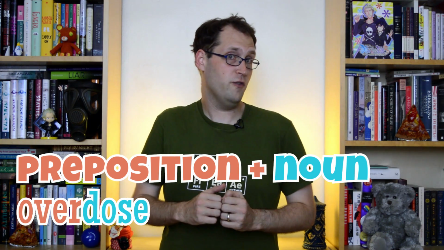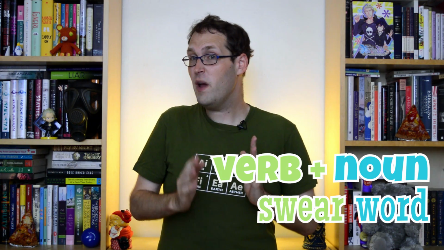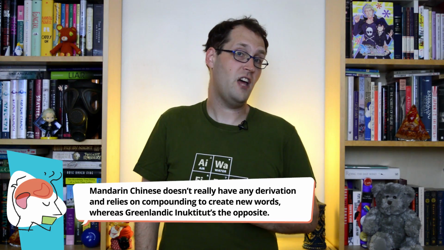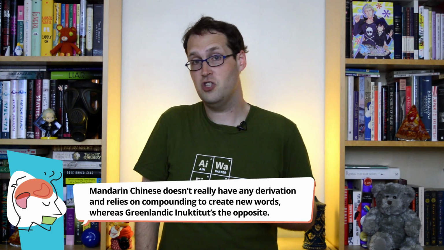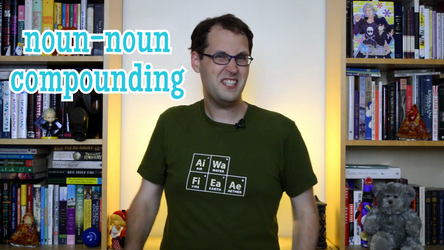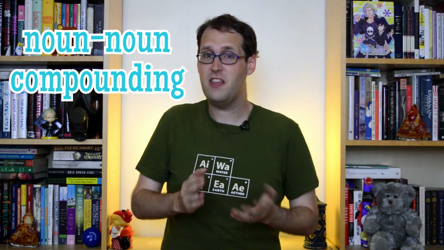Now, compounds come in all shapes and sizes. We can combine a preposition and a noun to make an overdose, a verb and a noun to make a swear word, or we can hook up two live adjectives and make things white hot. But while languages differ in how much compounding they'll allow, one of the most productive types of compounding in Germanic languages, like English and German, is noun-noun compounding. In English, we can pretty much slap any two nouns together and get something useful out of it.